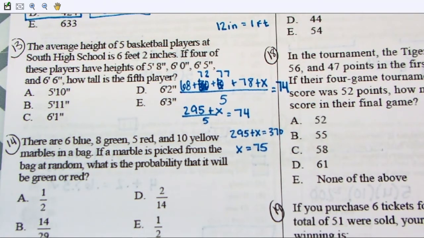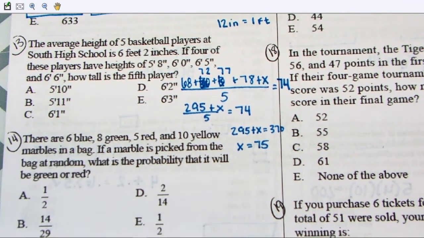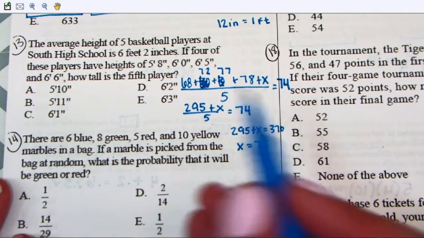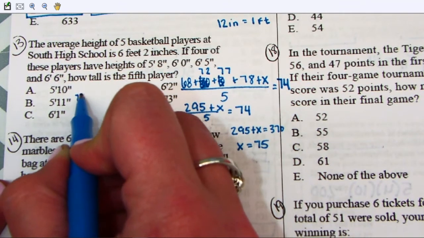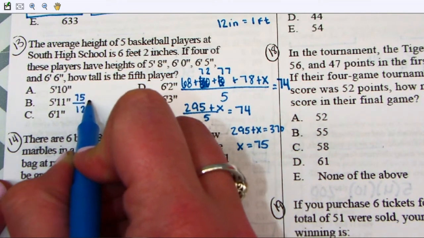Well, 75 is not an answer choice. So what I would do is say, okay, I can either convert all these answers to inches, or I can use algebra. It's up to you. So if I'm using algebra, I would take 75 and divide it by 12.